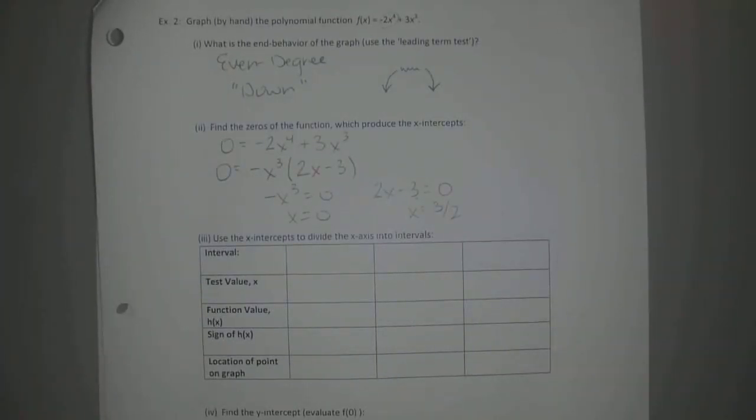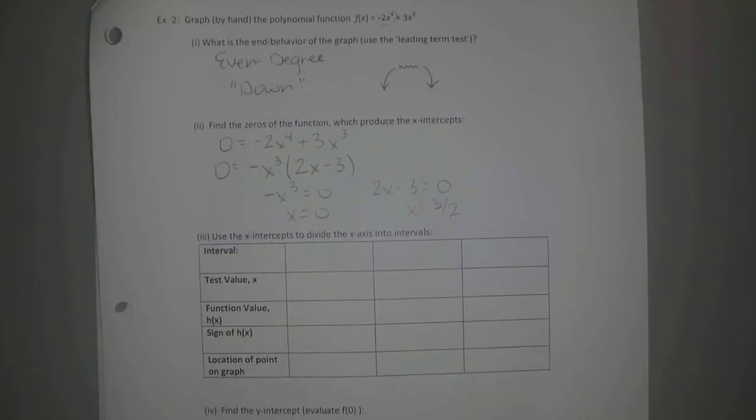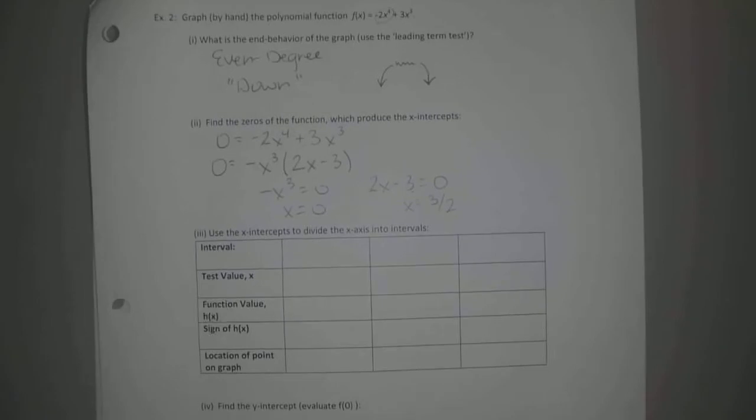They each have a multiplicity of 1, which means we're going to cross through the x-axis at 0 and 3/2. We're going to cross through. The question is, are we going to be coming up or down or whatever it may be? So notice my box I give you is perfectly for these, okay? On the test, I'm going to give you a generic one, so you might not use all the columns. And I don't do that to confuse you. It's just easier to not have to make a new box each problem.